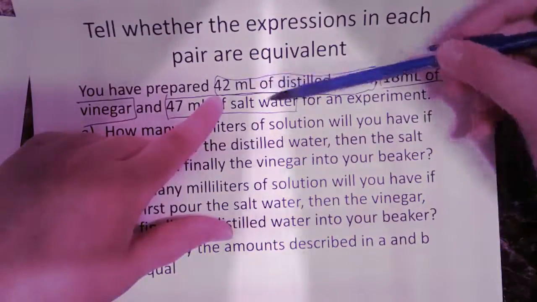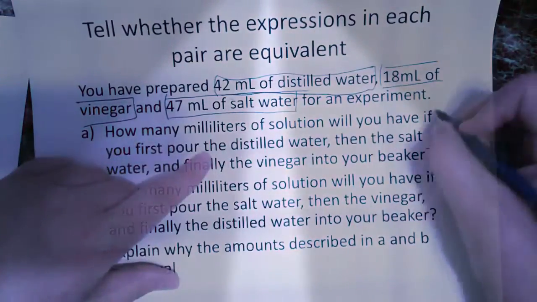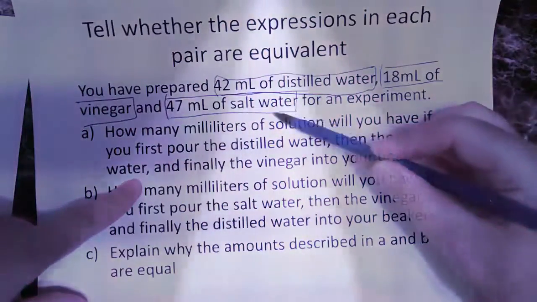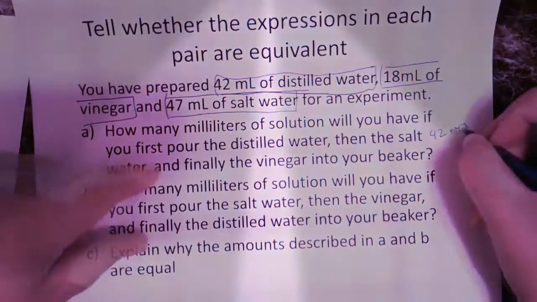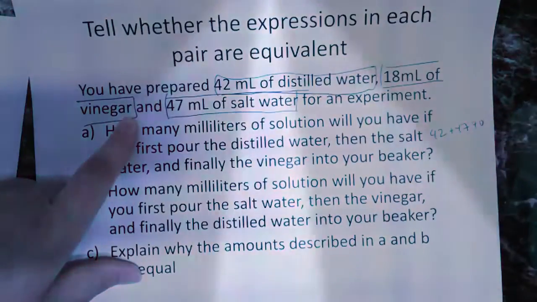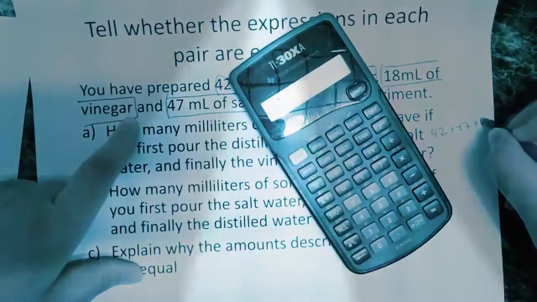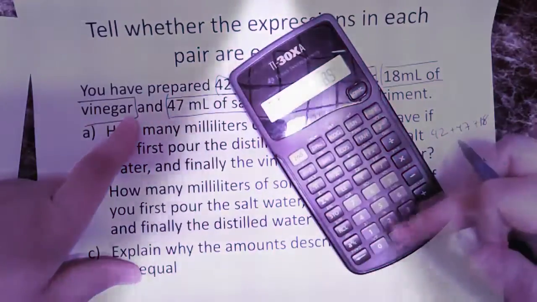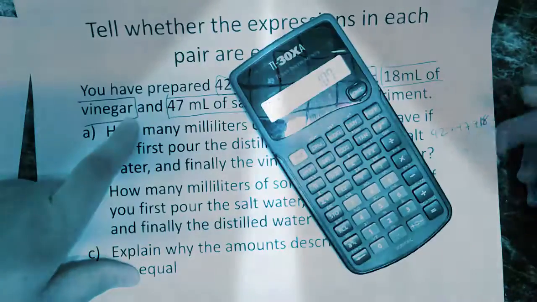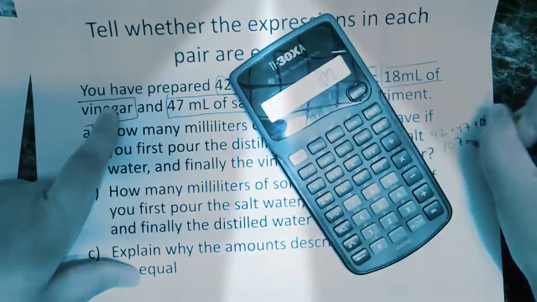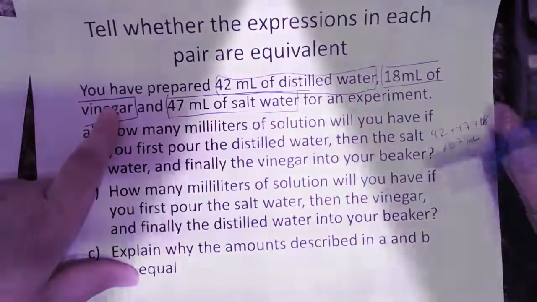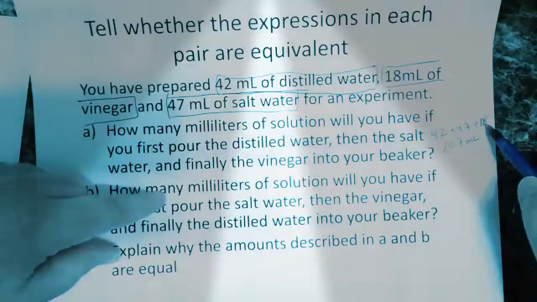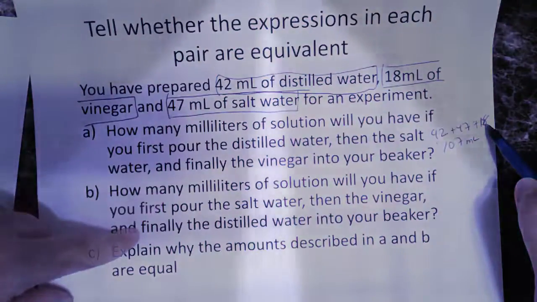So it's saying, hey, look, my distilled water is 42. Then it says, then the salt water is 47. Then the vinegar, which is 18. Now, I can't really do that in my head right now. So we have 42 plus 47 plus 18. What do we come up with? 107. So our total experiment is going to be 107 if I pour the distilled water, the salt water, and the vinegar in at the same time into the beaker.